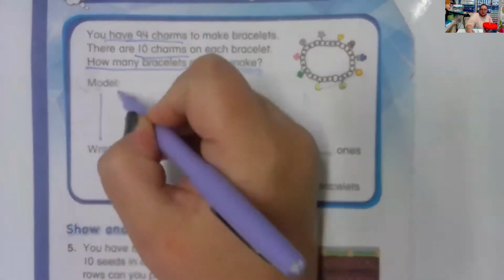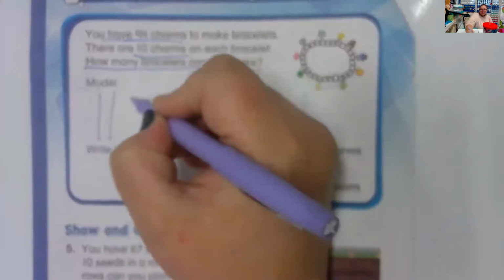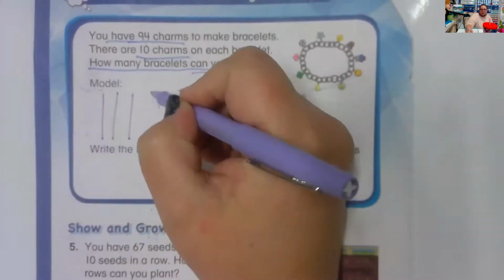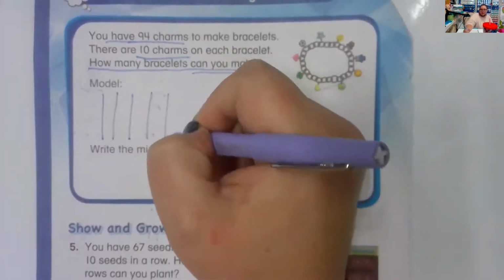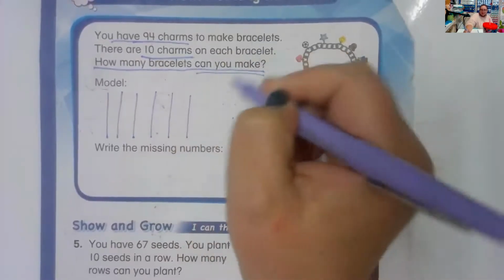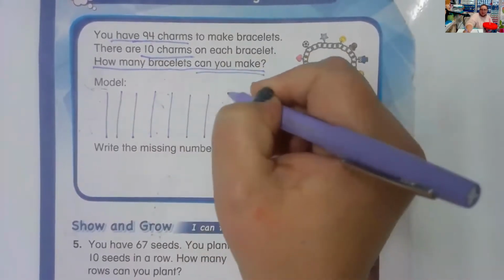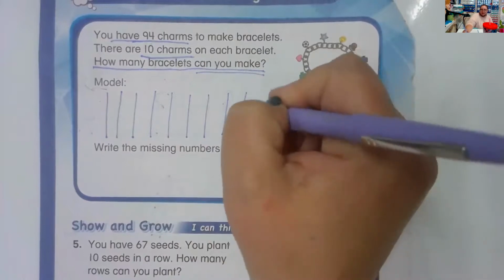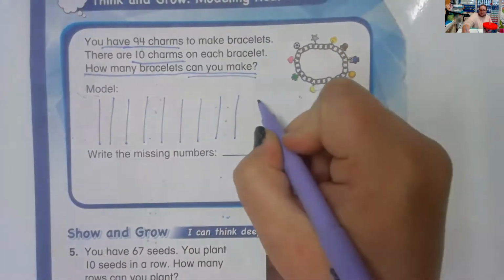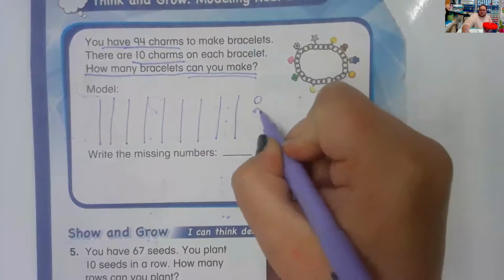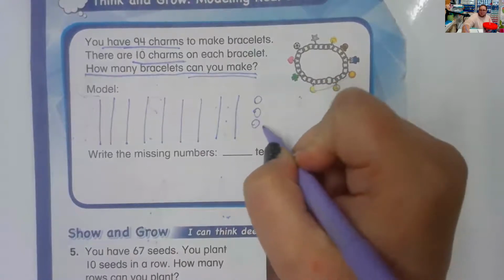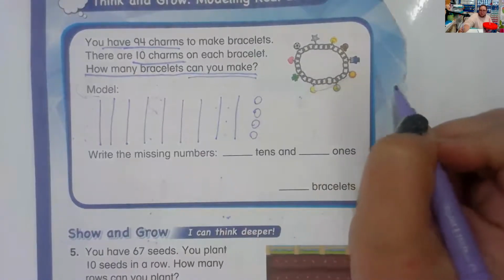10, 20, 30, 40, 50, 60, 70, 80, 90, 91, 92, 93, 94.